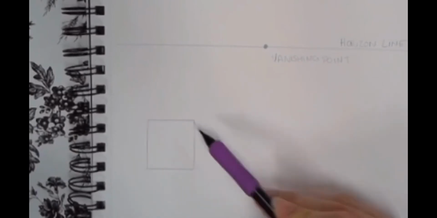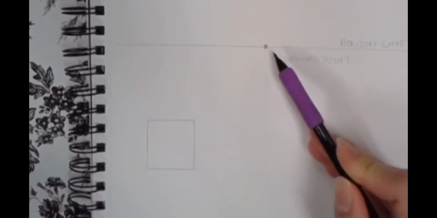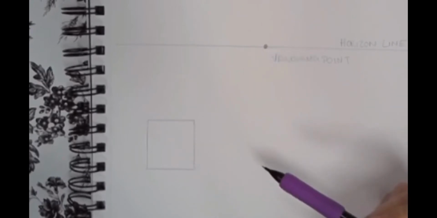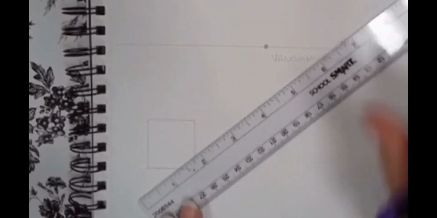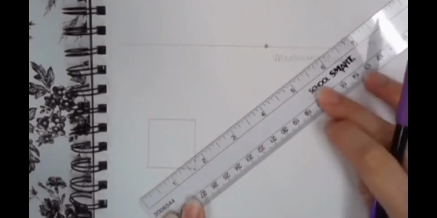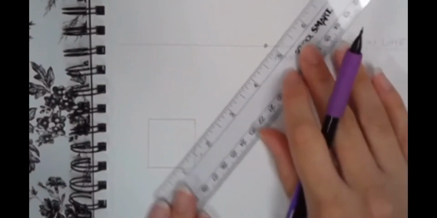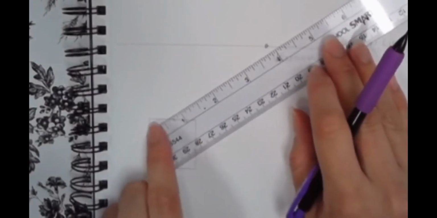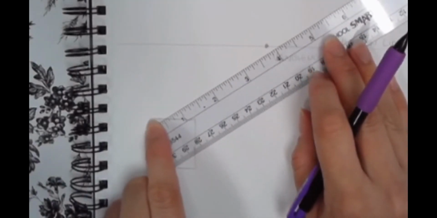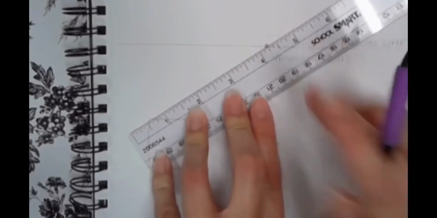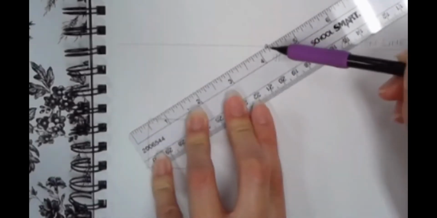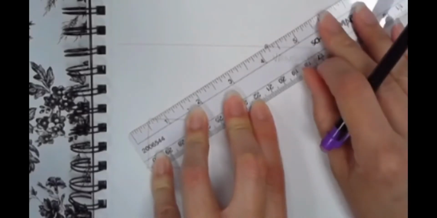They're going to go from the edge of our shape all the way back to our vanishing point. So once again, if you don't have a ruler, you can use something like a folder. I'm going to go ahead and use the ruler for this so you can see what I'm doing in the video. My ruler is clear, so that should help you. So we're going to go from each of the edges, the corners rather, of our square, and we want to line our ruler up so that the edge here lines up to the vanishing point.